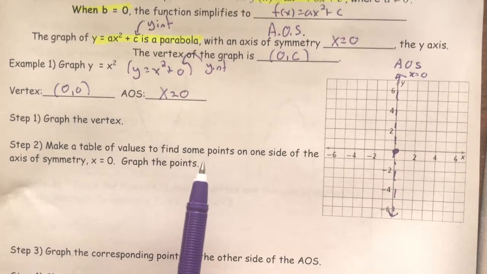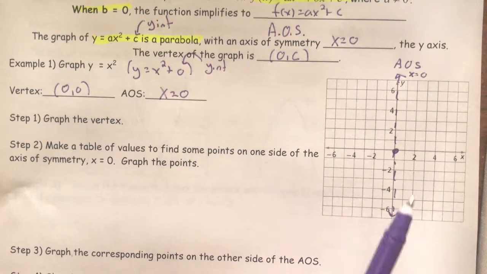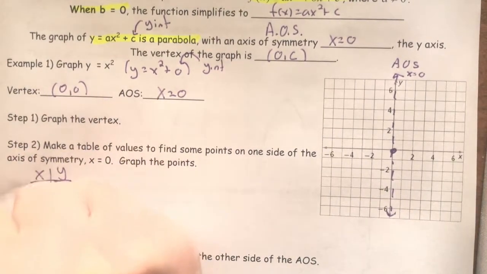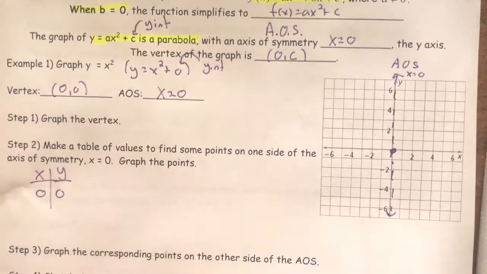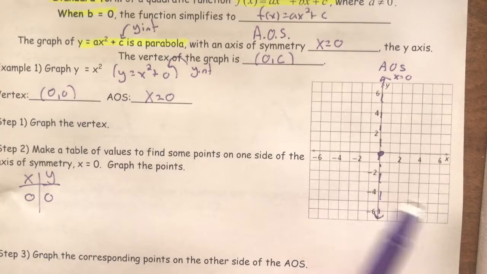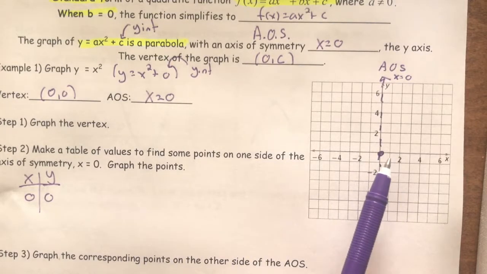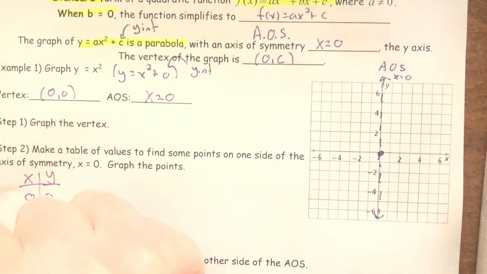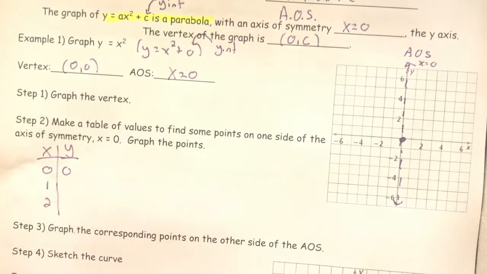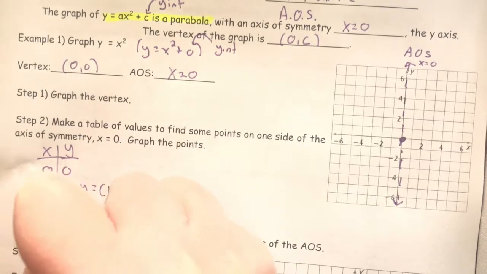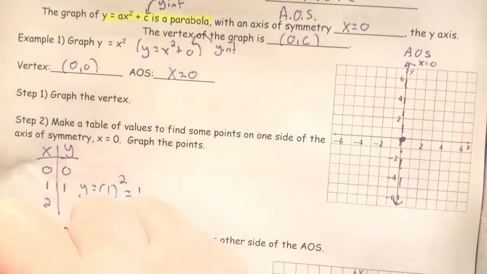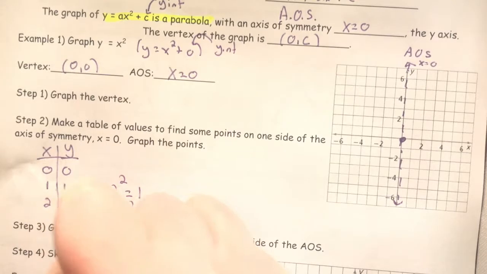Step 2 is we're going to make a table of values, and we're going to find some points on one side of the axis of symmetry. I'm going to go ahead and put in my vertex. My vertex was 0, 0 in this case, and I'm going to plug in some points to one side of my vertex. I tend to like to go to the right, towards the positive side. So since my vertex is 0, 0, I'm going to plug in 1 and 2. They're to the right side of my axis of symmetry. We're going to plug those values into our equation, y equals x squared. So this would be y equals 1 squared, which has a value of 1. Then we plug in the 2, and we have y equals 2 squared, which gives us a value of 4.